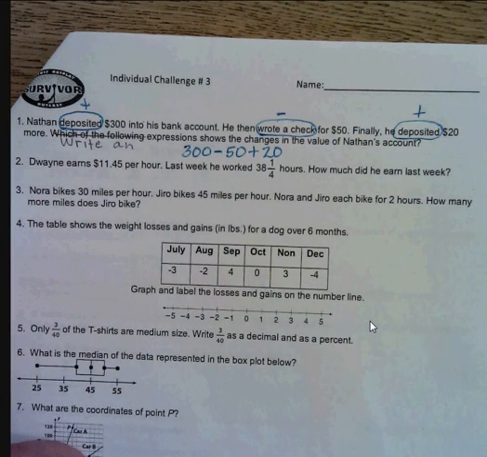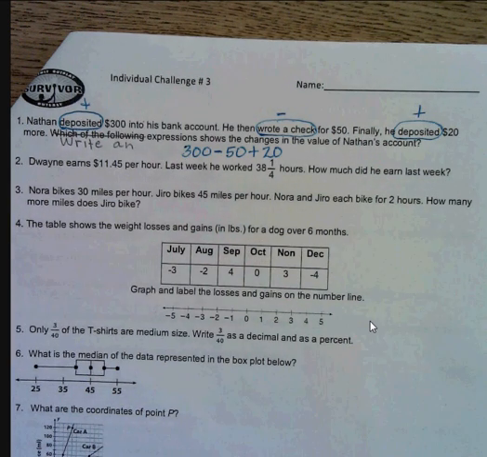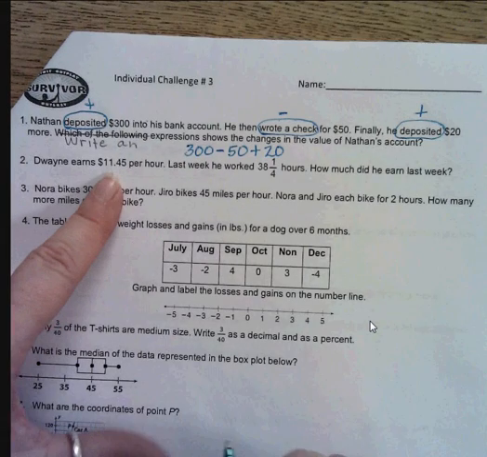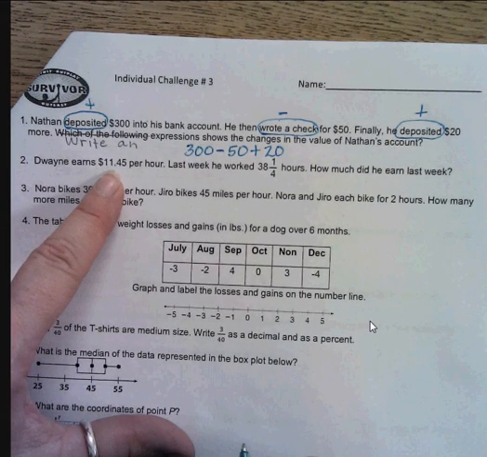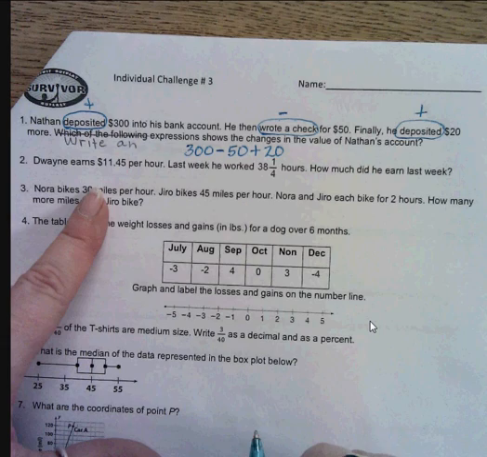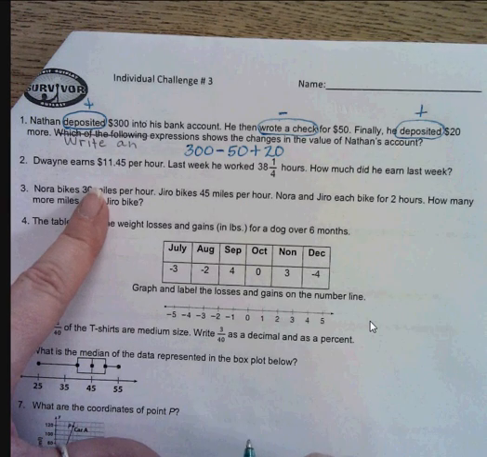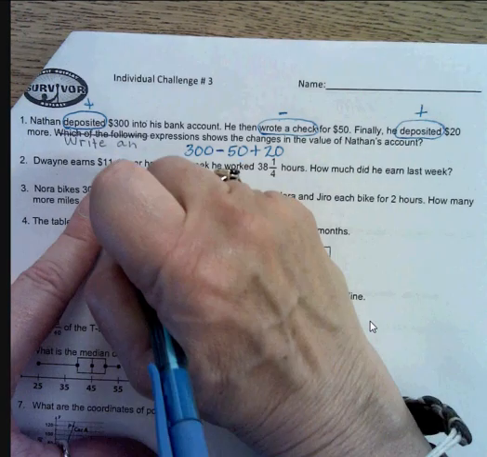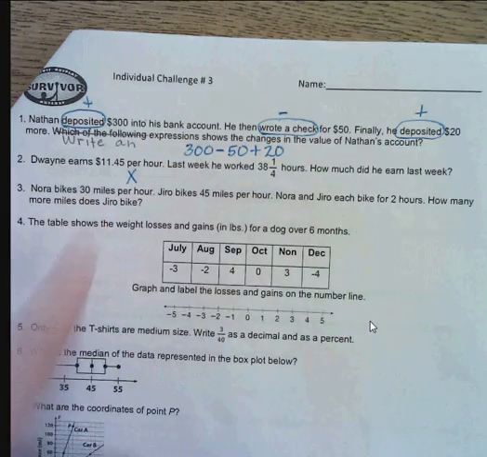All right? Number 2, Dwayne earns $11.45 per hour. Last week he worked 38 1/4 hours. How much did he earn last week? So you need to know how much was his hourly wage. And then what are we going to do? We have to multiply that, okay, because it's per, by the number of hours.